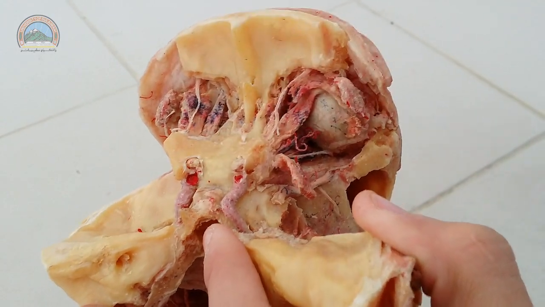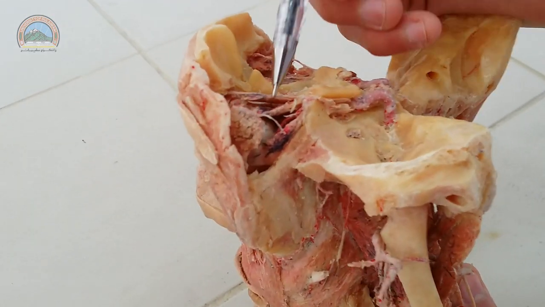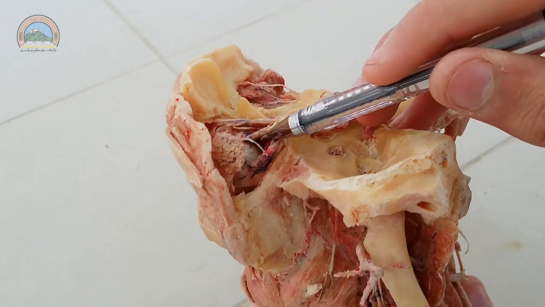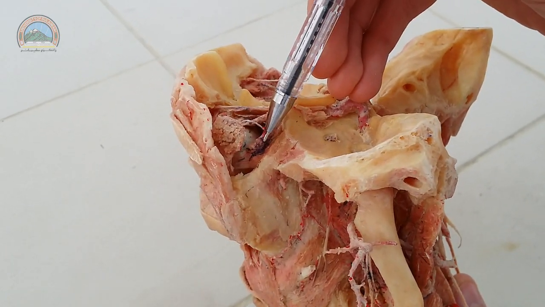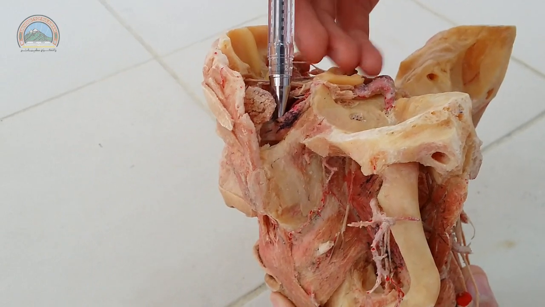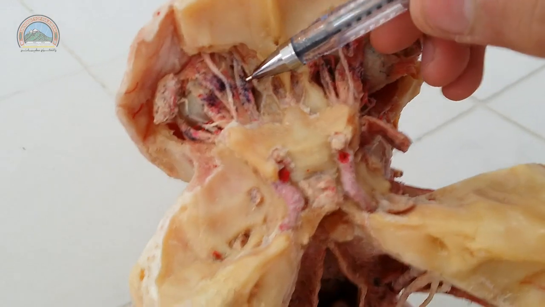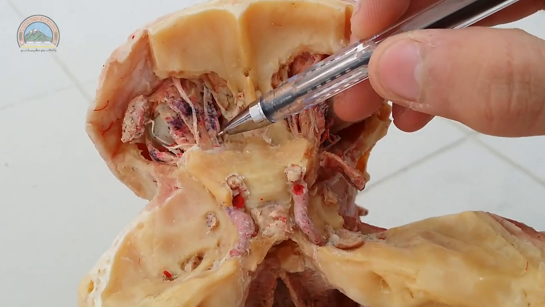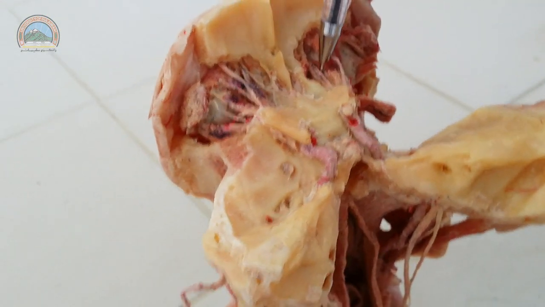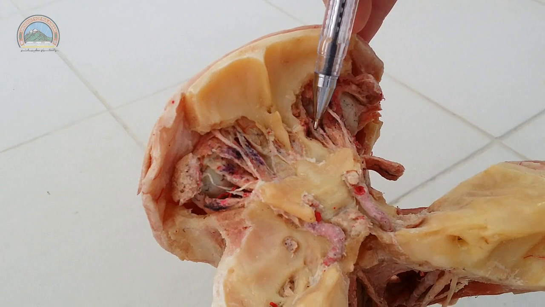Okay. On the lateral aspect, again, this is superior rectus. This one is the lateral rectus muscle. Here, this is the superior oblique muscle. Again, we can see it here. This is the superior oblique muscle.